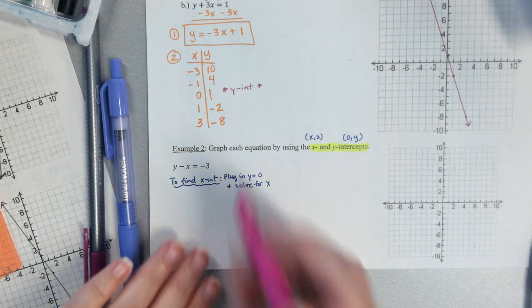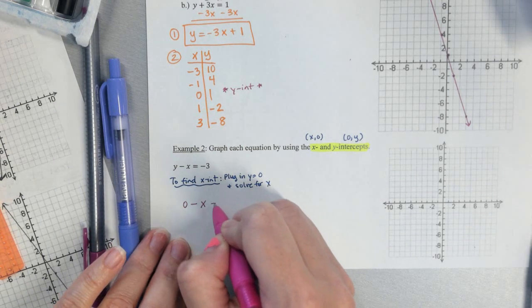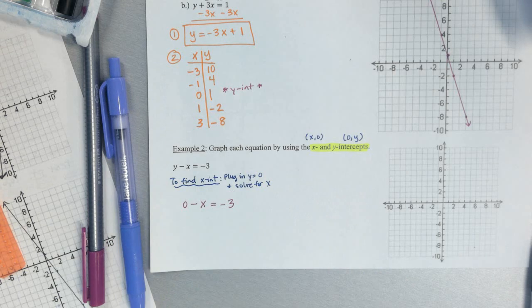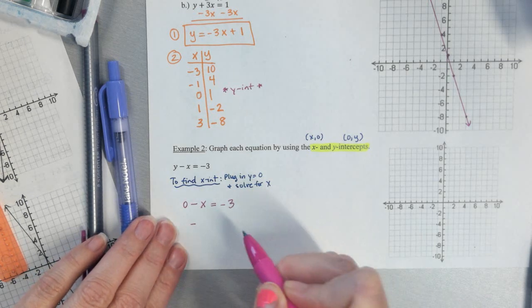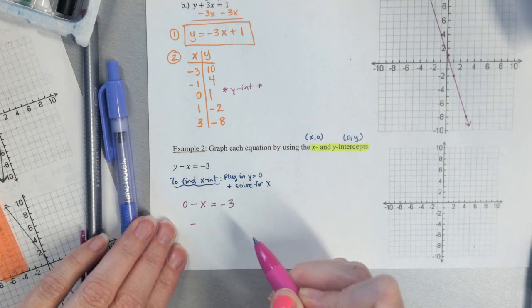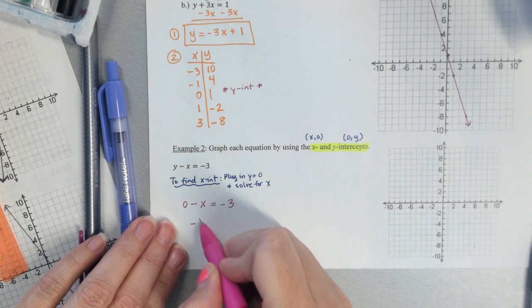Okay, so if I plug in y is 0, I have 0 minus x equals negative 3. What's 0 minus x? If I were to simplify that, negative x.